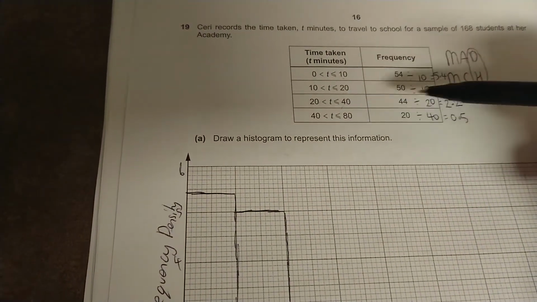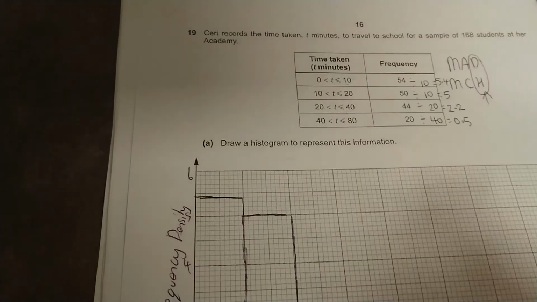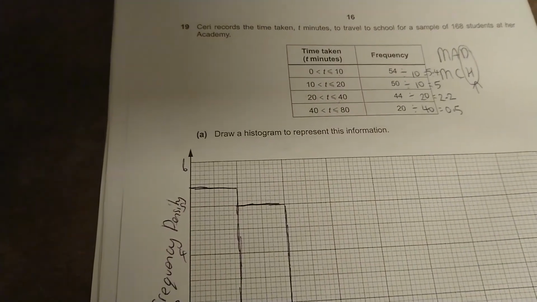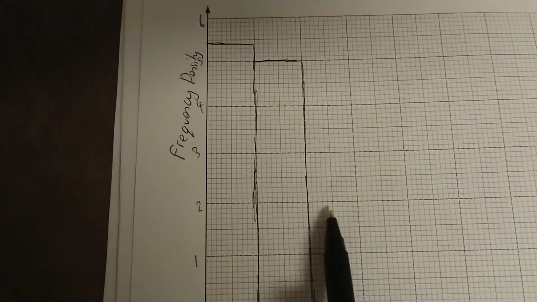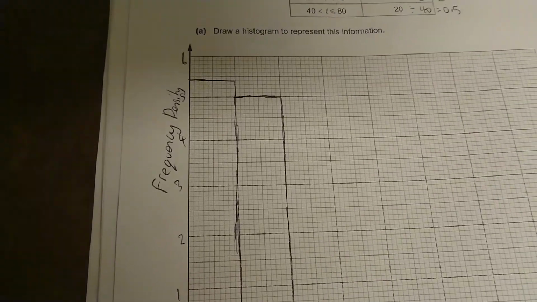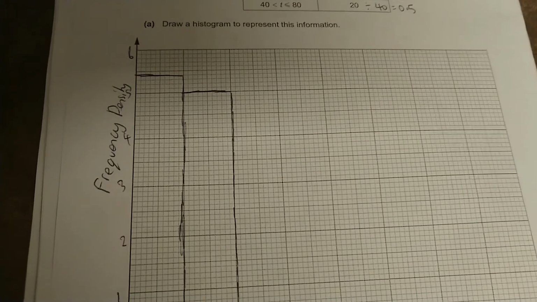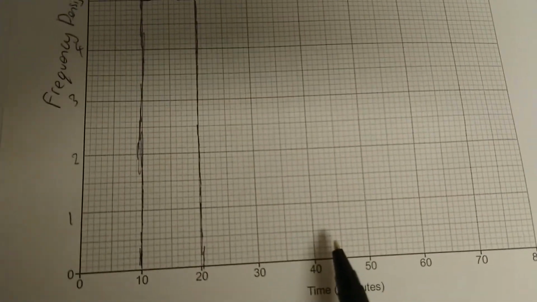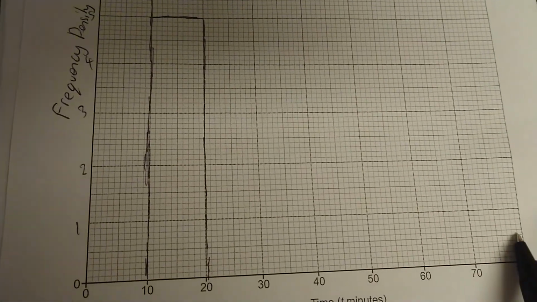The next one would be 20 to 40 and up to 2.2. So it would be coming out over here. Sorry, you can't see that. There we go. Coming out over here and down like that. And then the last one is a wider bar, again, from 40 to 80. And it only goes up to 0.5. So that would be going along there like that.